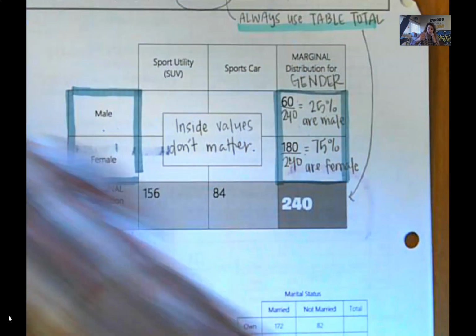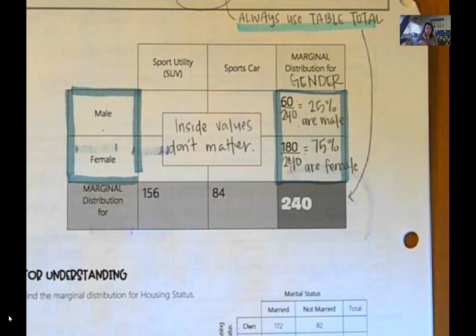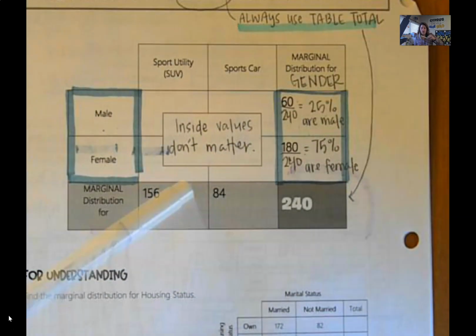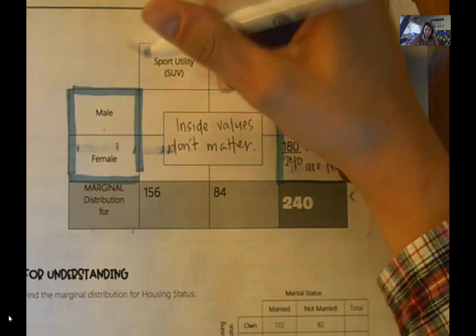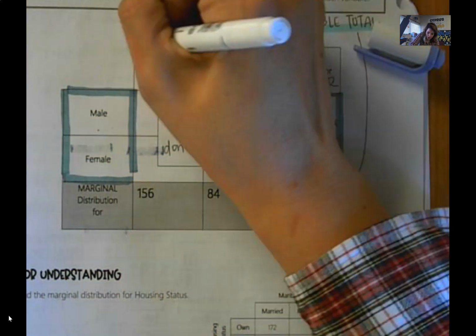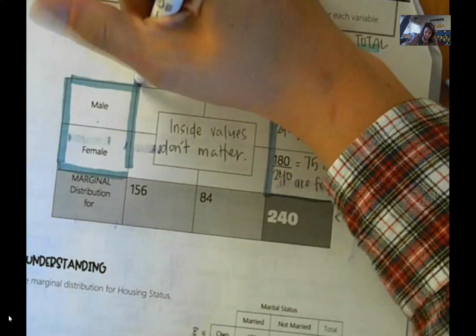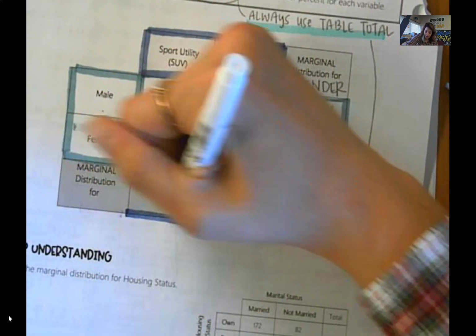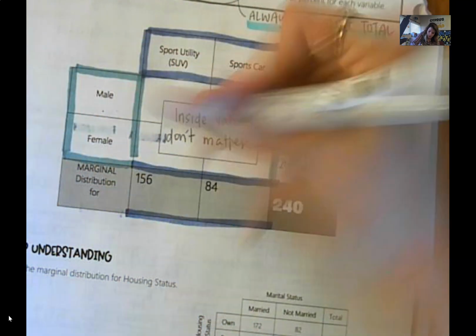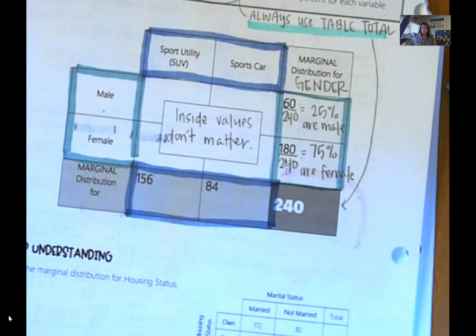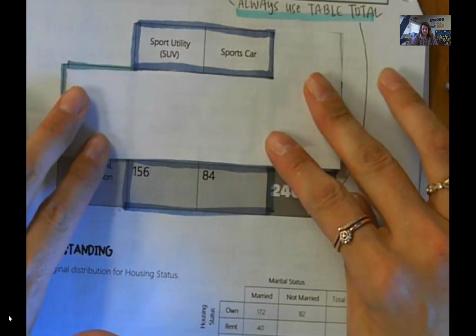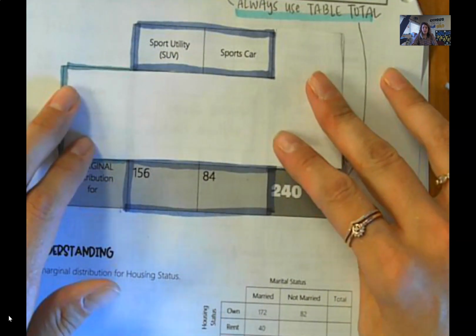Now we can do a similar thing for type of car. I'm going to highlight that they go in the same direction, just like I did for gender. So here, type of car is horizontal. The information that we care about is across the table, and it is also horizontal. Just like for the last data, I have a piece of paper that will cover up the stuff that I don't care about.